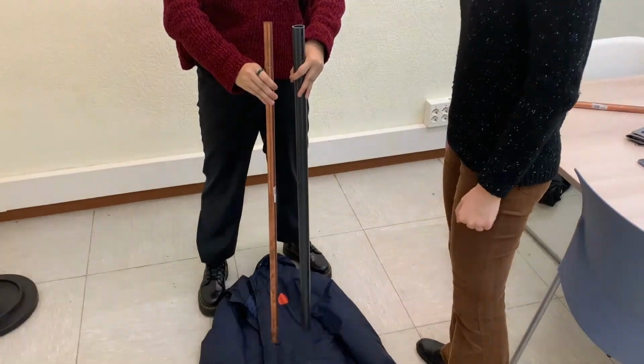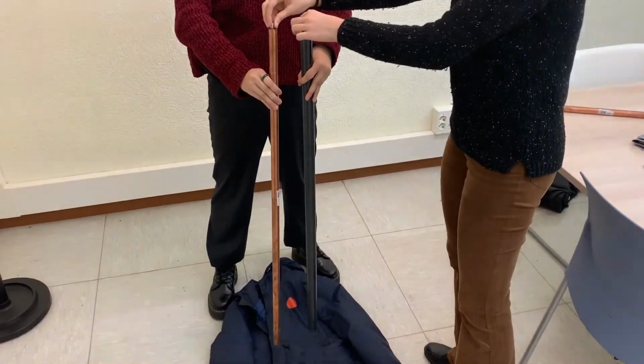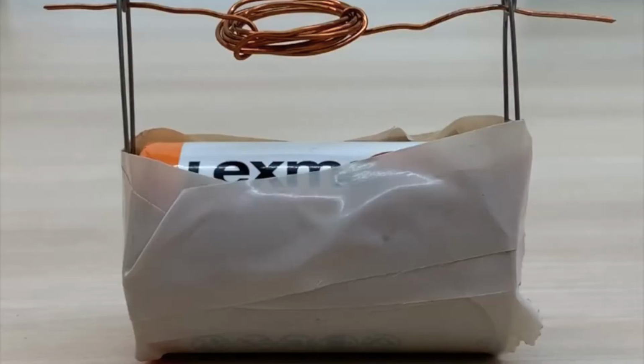The tube is made of thousands of thin spires, so when the moving magnet goes through them, an electric field is created, which creates a magnetic force upwards opposing the force of gravity.